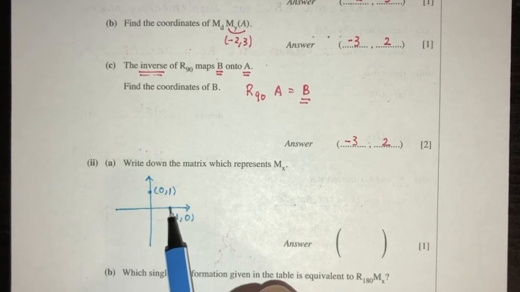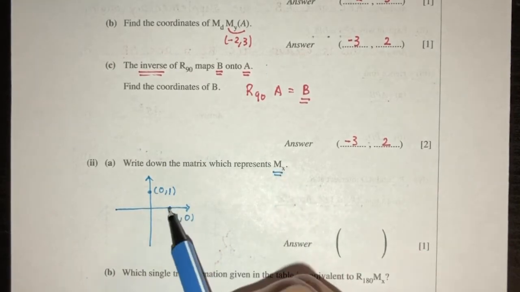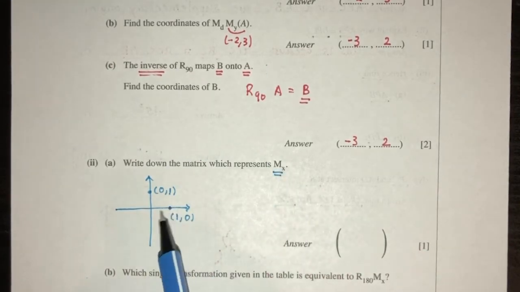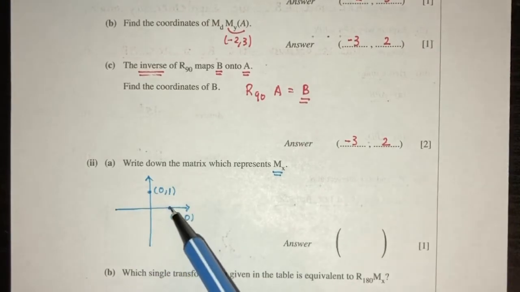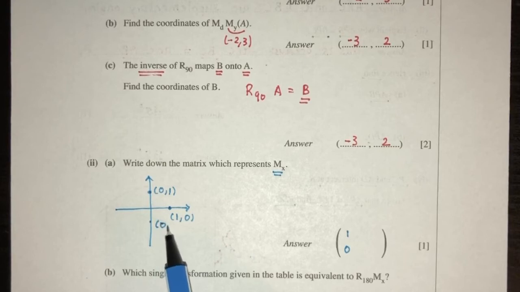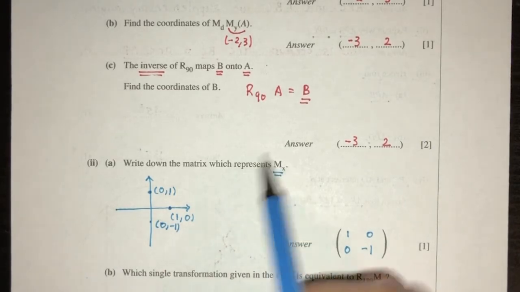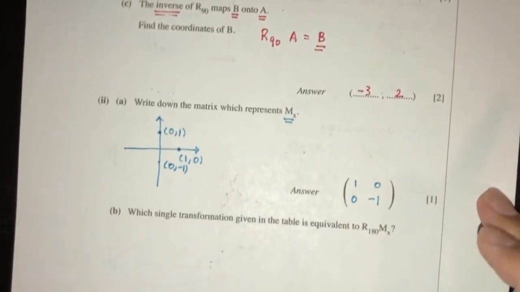We begin with this one as the first point we need to look at. Now if you were to reflect in your x-axis, this point will not move, right? Reflect in your x, this does not move, so that will be the same thing. So we write 1, 0. How about this one? If you reflect in your x-axis, this will become this point. This is the point 0, minus 1. So this will become 0, minus 1. So that is your matrix representing a reflection in your x-axis.